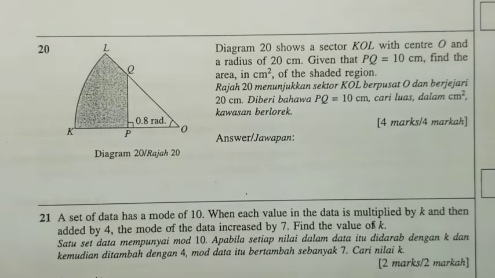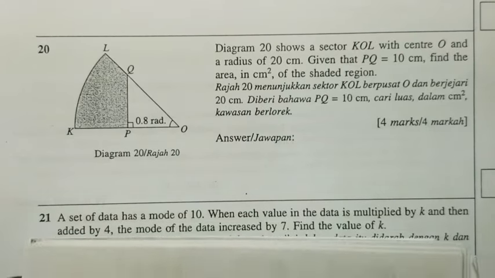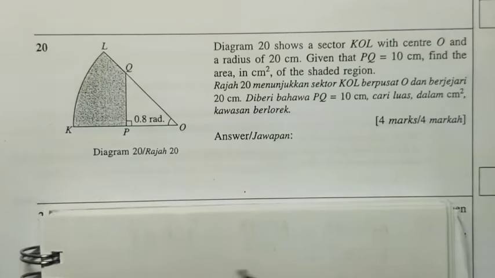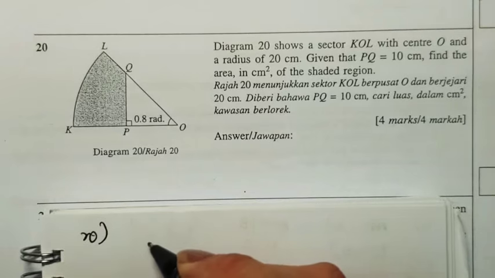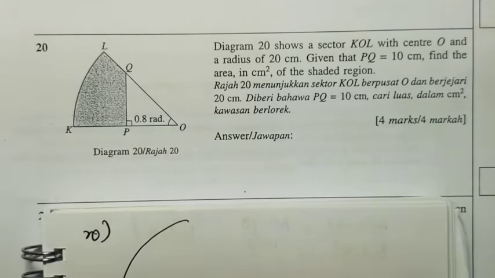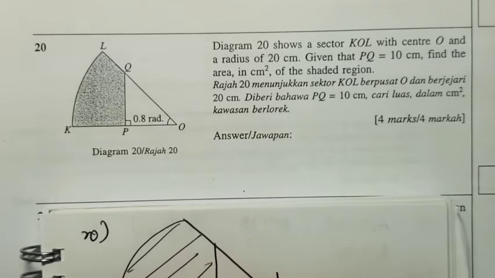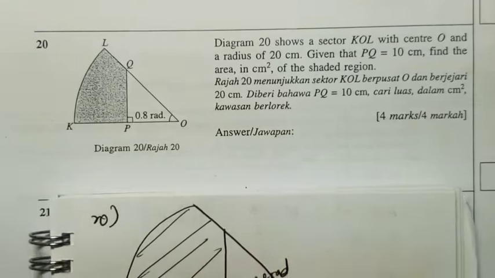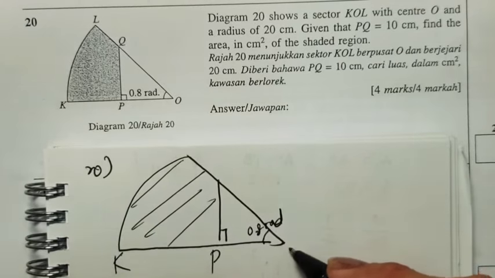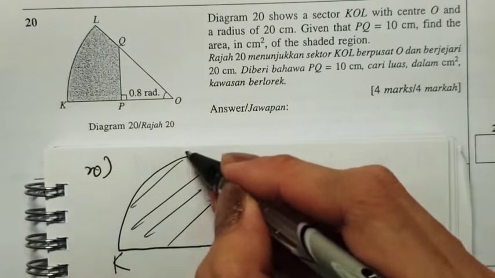Okay, this is Kertas model SPM4 paper 1 question number 20. It's a circular measure question. In this question, we are given a sector and a right angle triangle with the angle 0.8 radian. We need to find, this is K, P, and this is O, Q, and L.